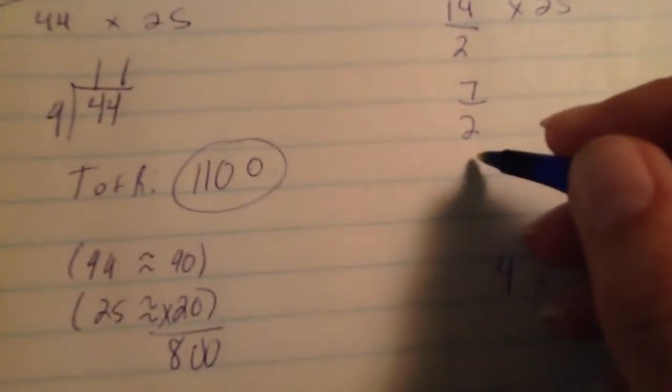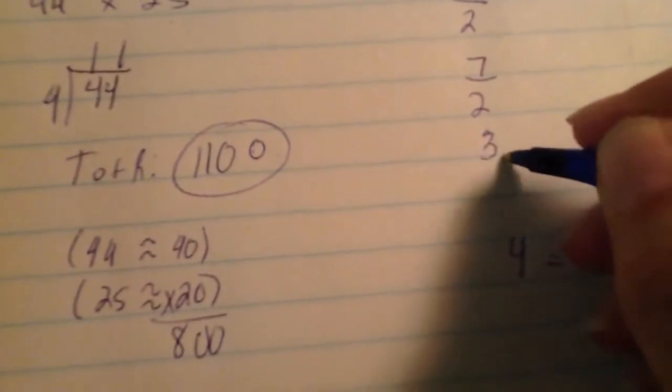I know a lot of kids don't like to work with decimals, but think about it in money. If you have $7 shared with 2 friends, you're going to get a little over $3, right? Actually, to be exact, it's $3.50. All right. So we know that 14 divided by 4 is 3.50.